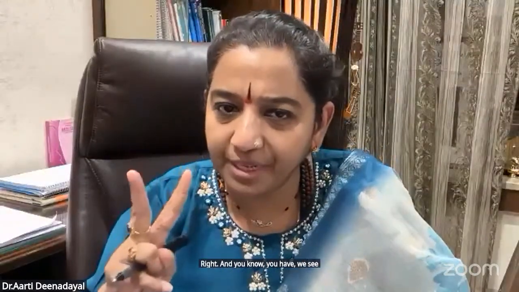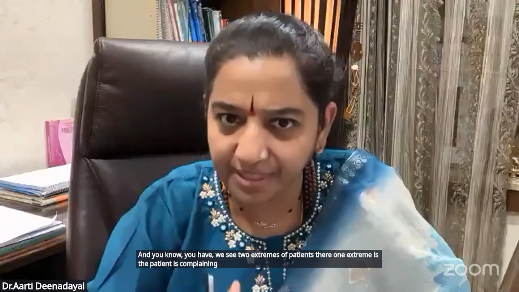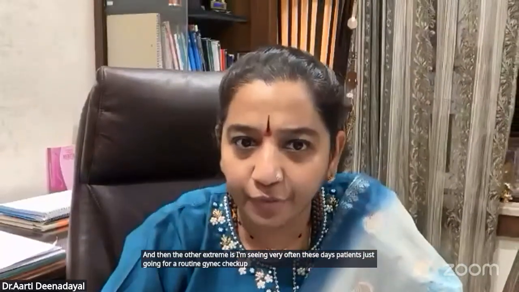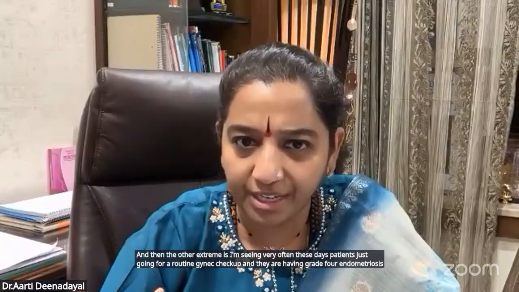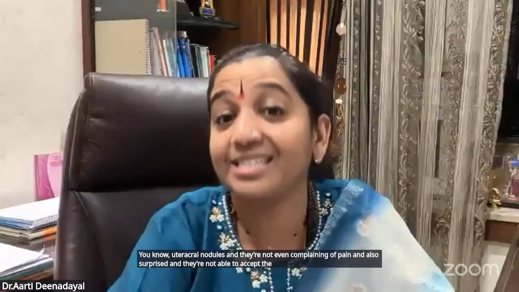Right. And we see two extremes of patients. One extreme is the patient is complaining of severe pain. That's why they've come to you, but a pelvic scan is absolutely clean. And the other extreme is I'm seeing very often these days patients just going for a routine gynec checkup and they are having grade 4 endometriosis, large endometriotic cysts, uterosacral nodules, and they are not even complaining of pain, and they're so surprised and they're not able to accept the fact that they require surgery.